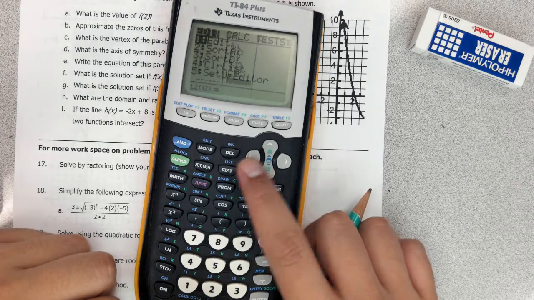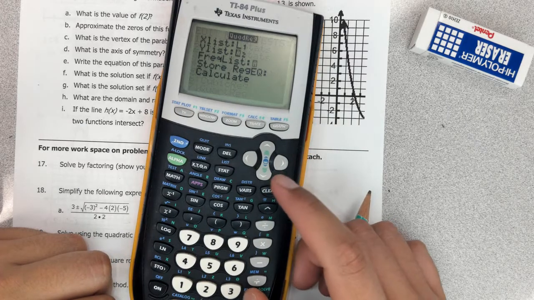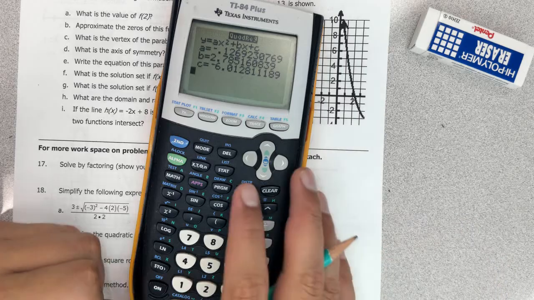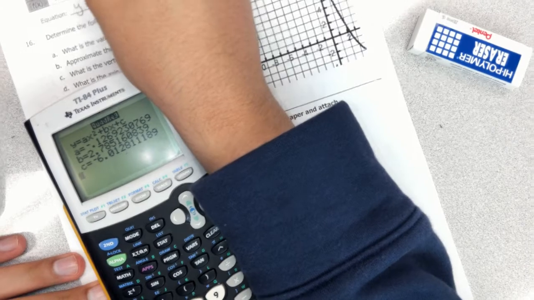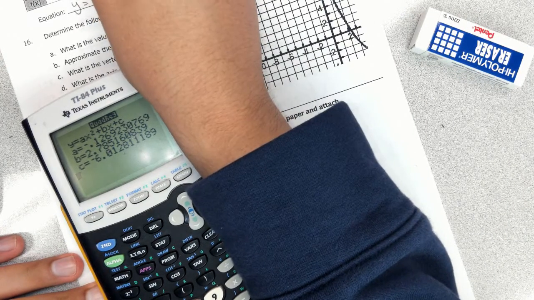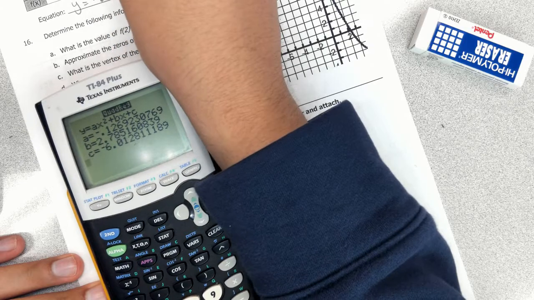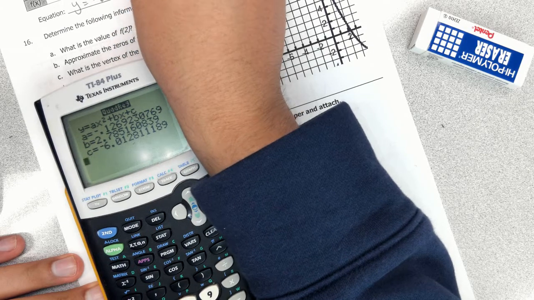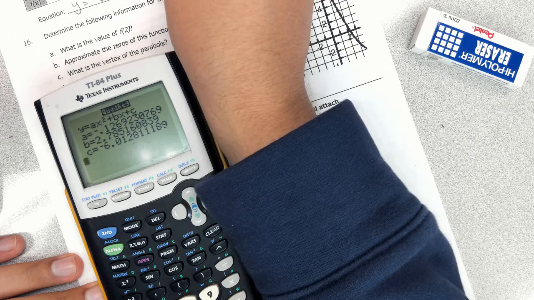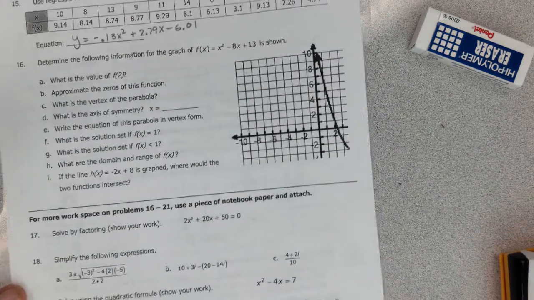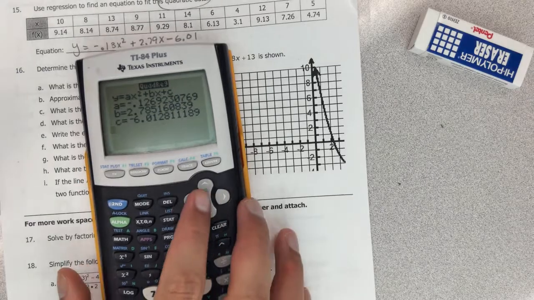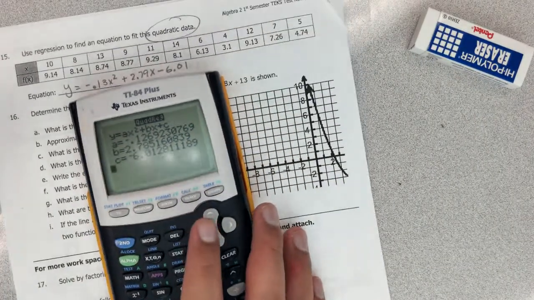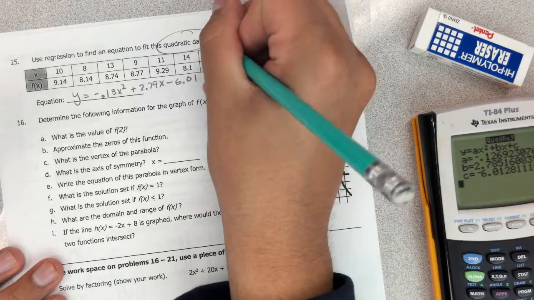Once you have your data in, go to Stat, Calc, and this time we're going to use quadratic because it's quadratic data. And then we get y equals negative 0.13x squared plus 2.79x minus 6.01. Again, it's right there, the A, B, and the C. And I use quadratic because it's quadratic data.